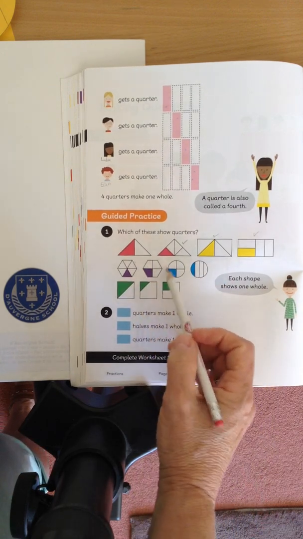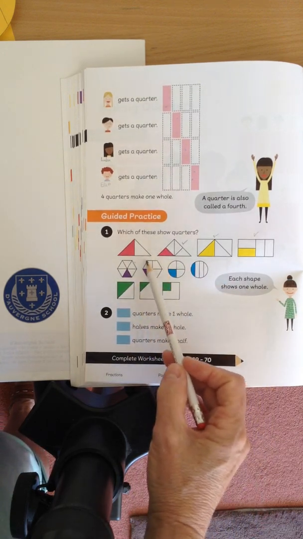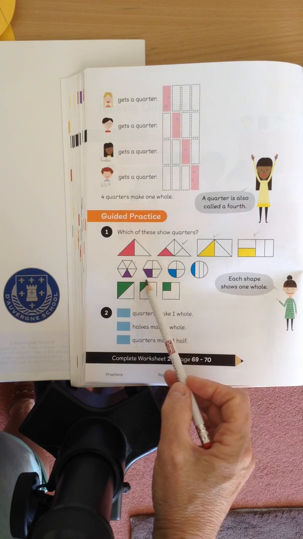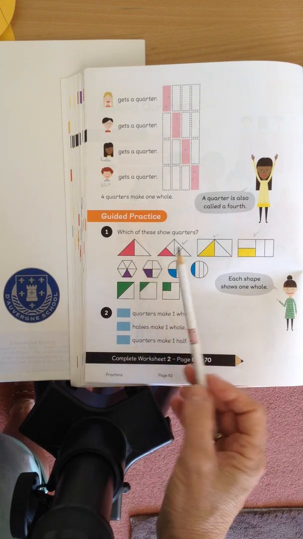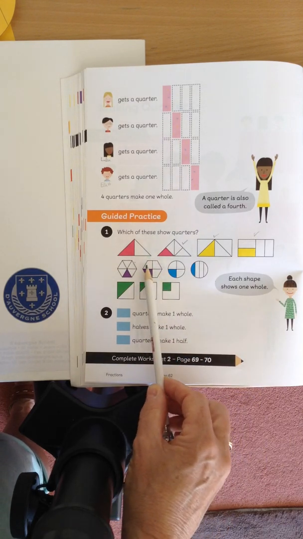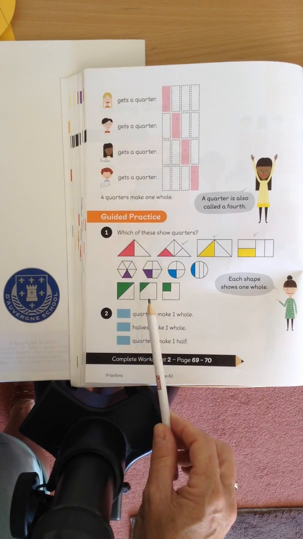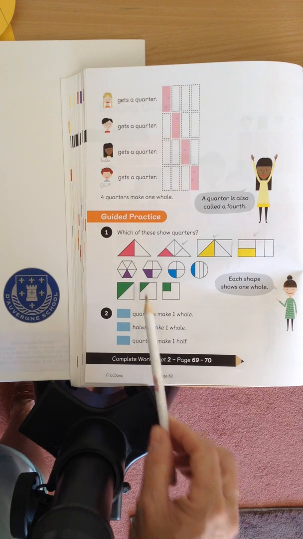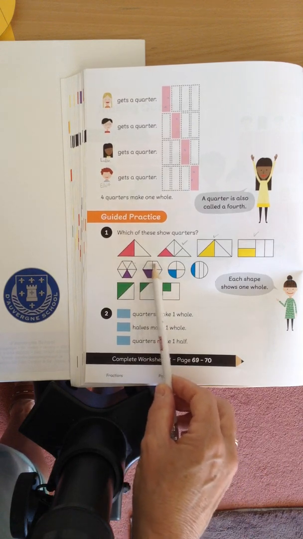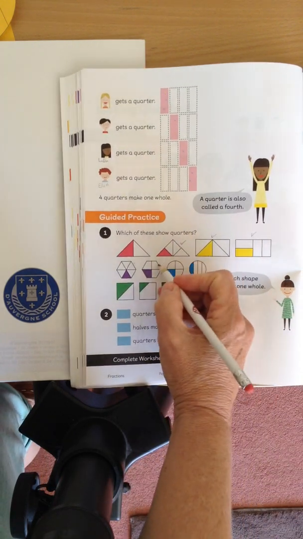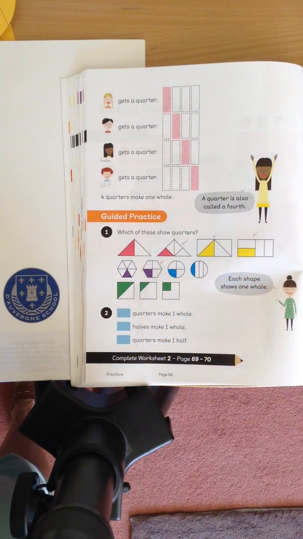What about this shape here? What shape have we got here? Again, we've got a hexagon, 6 sides. How many parts have we got? 1, 2, 3, 4. Good, we've got 4 parts. Are they equal? Is that the same size? Yes, they are. So yes, that picture is showing quarters.